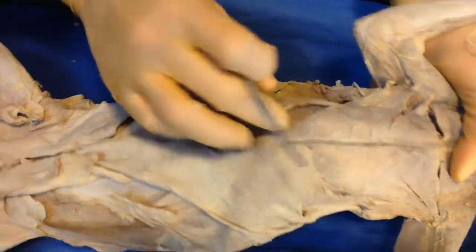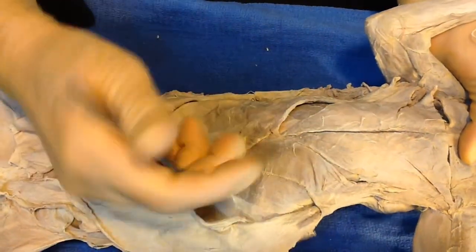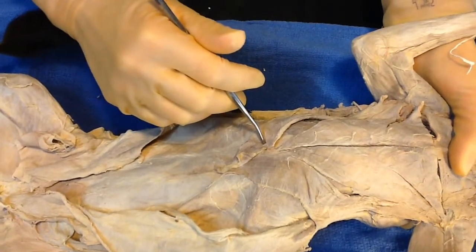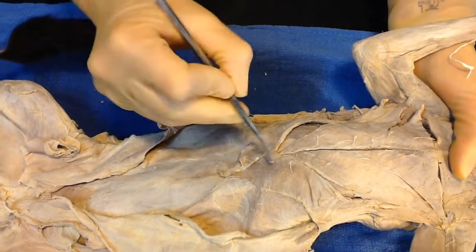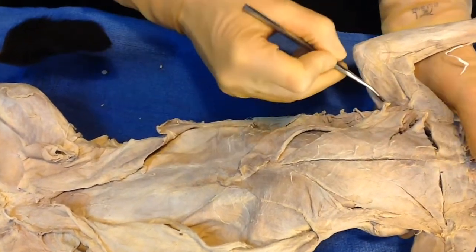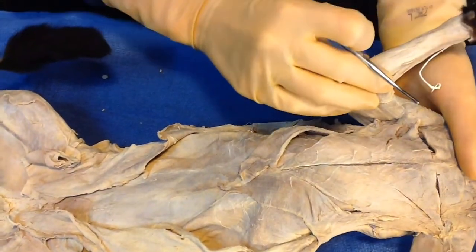The xiphihumeralis is this one here. It originates at the xiphoid process of the sternum, which is here, and insertion at the proximal end of the humerus, and it acts to adduct the forearm.